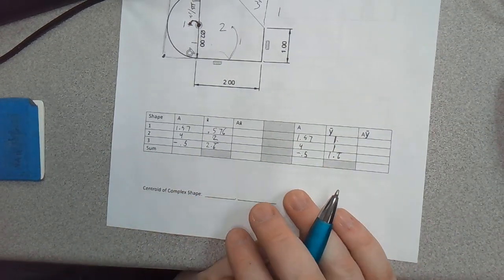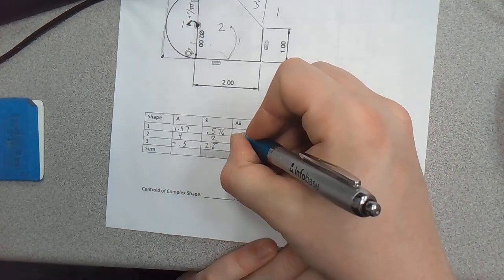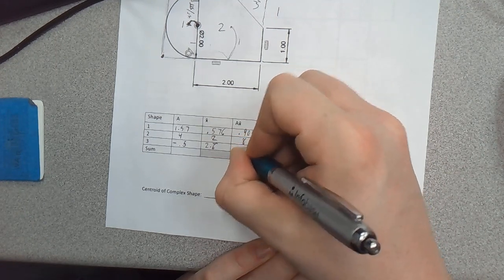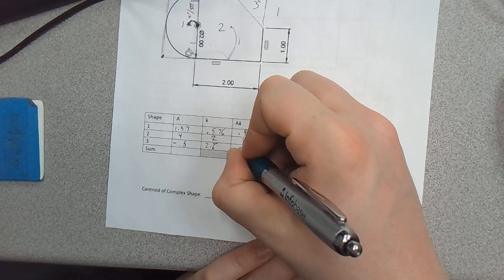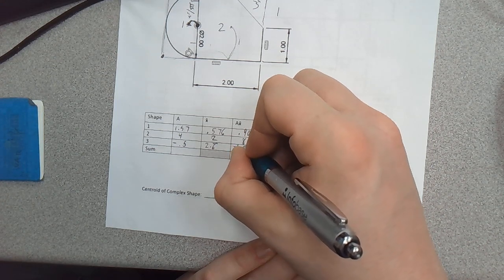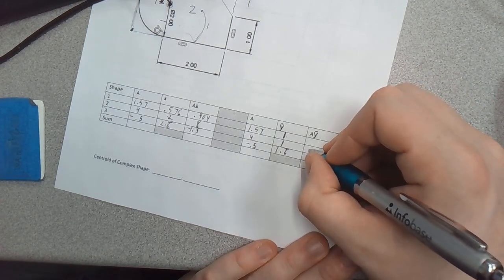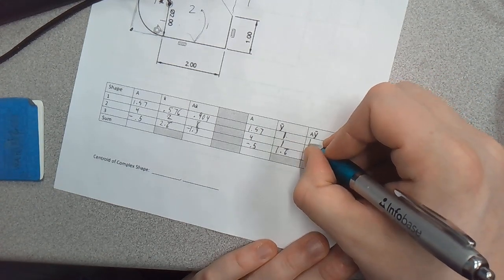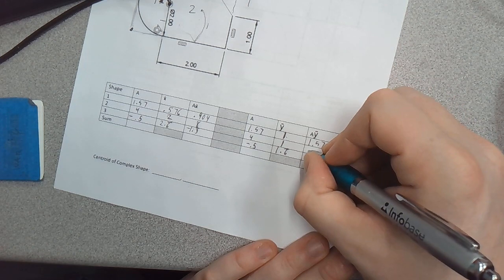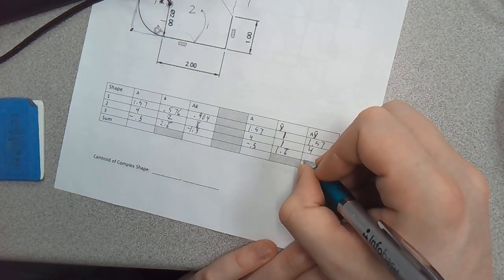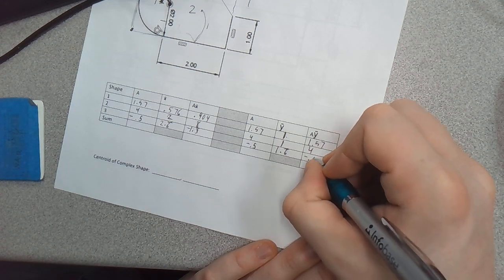From here I multiply across all the columns: 0.9048, negative 1.333 repeating. Over here, y bar 1.574, negative 0.83.